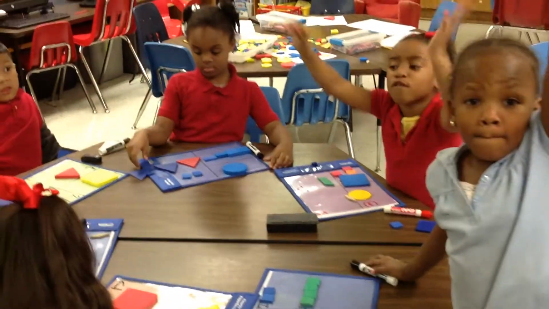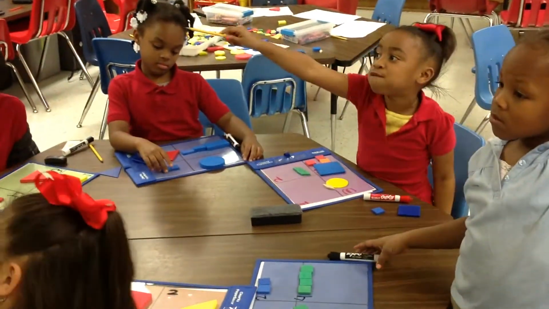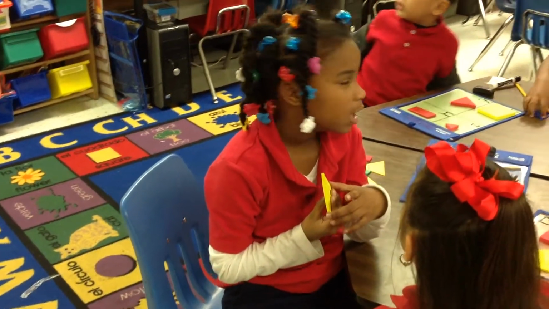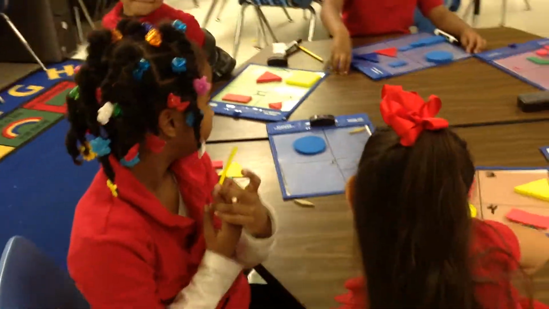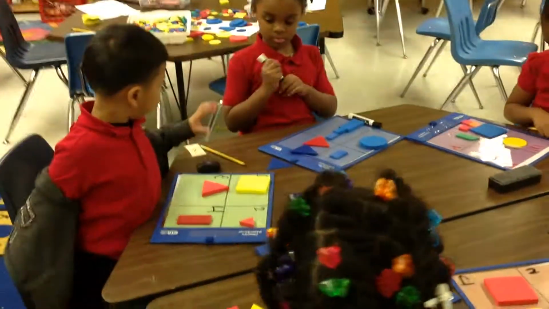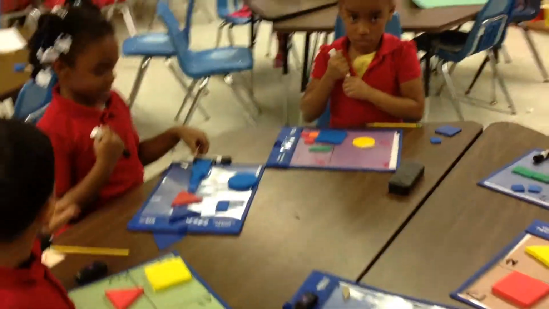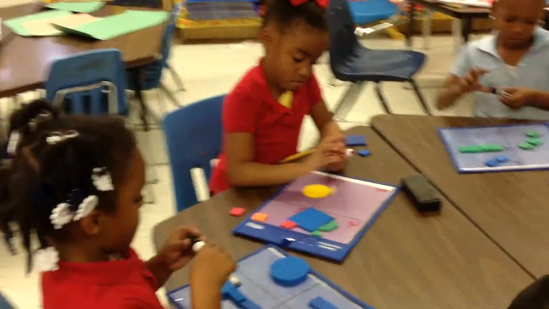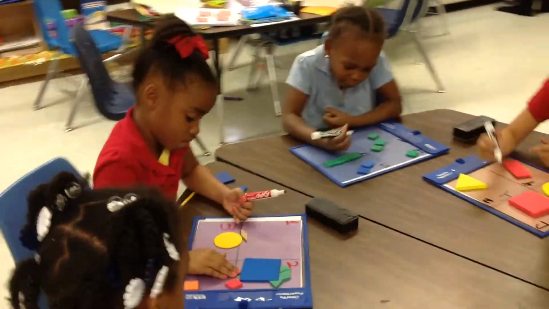A 4. The top of a 4 looks like a triangle. Okay, the top of a 4 looks like a what? Triangle. Okay, what I want you to do is to get your marker and show me the number 4. Write the number 4.